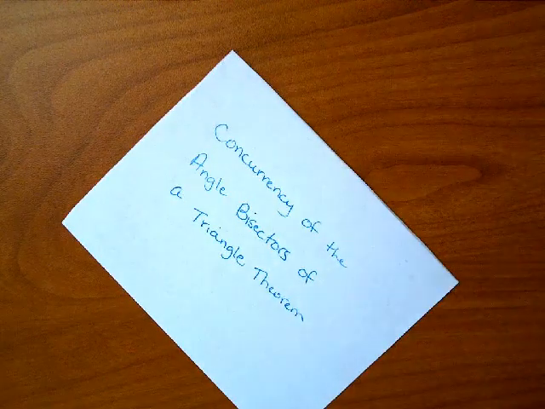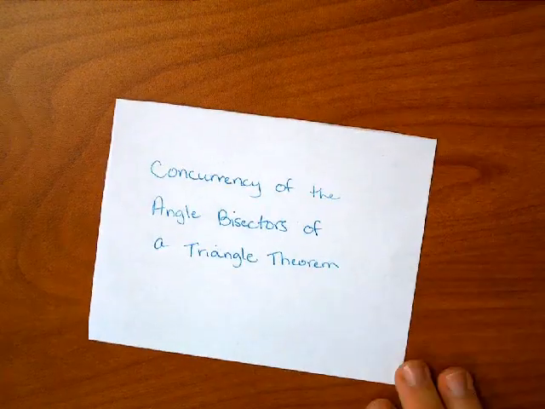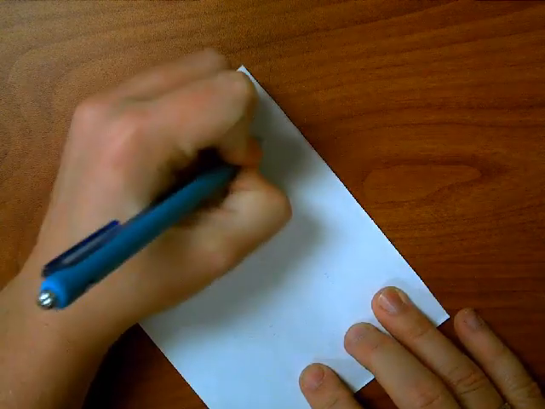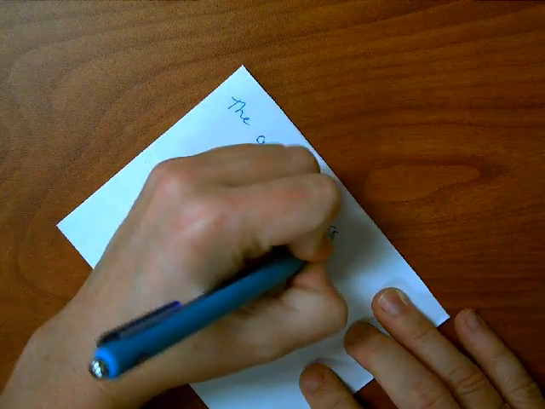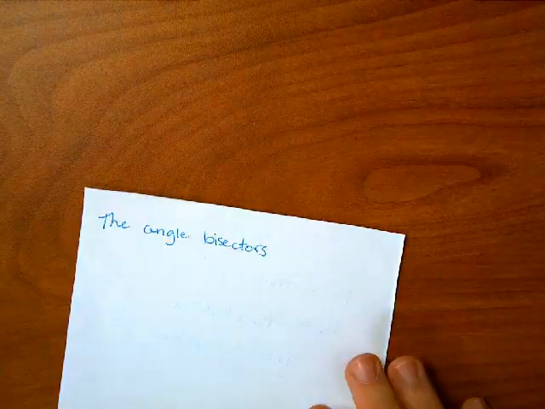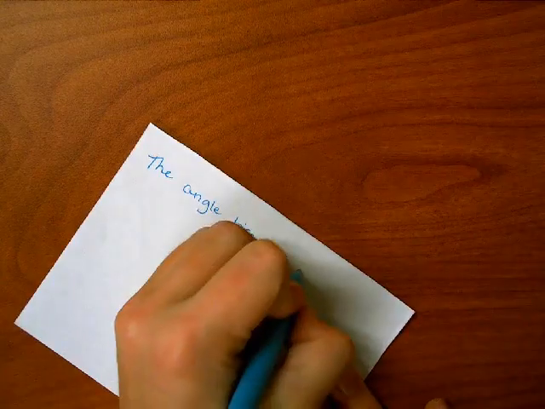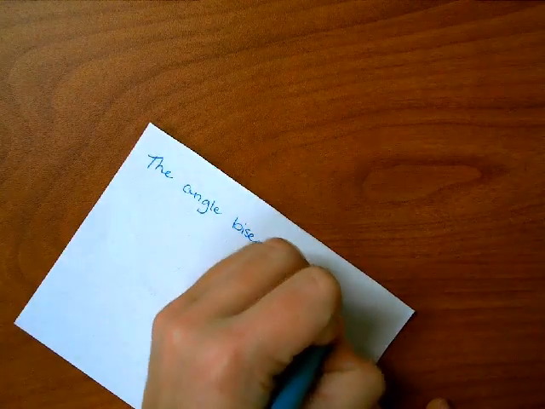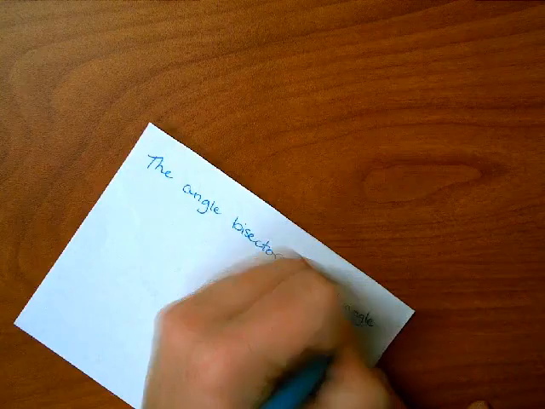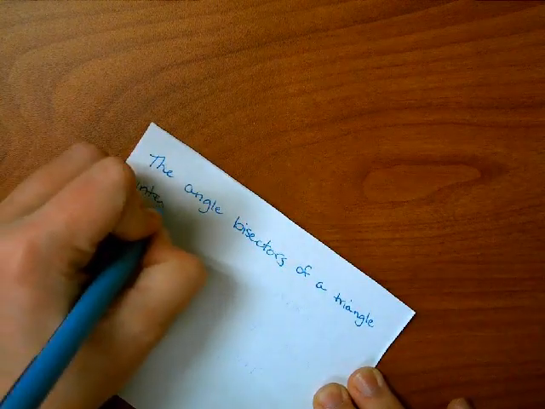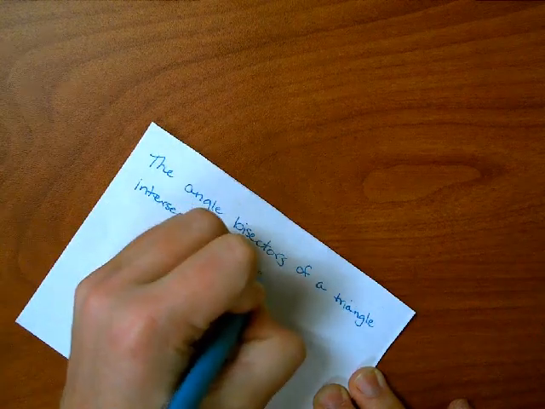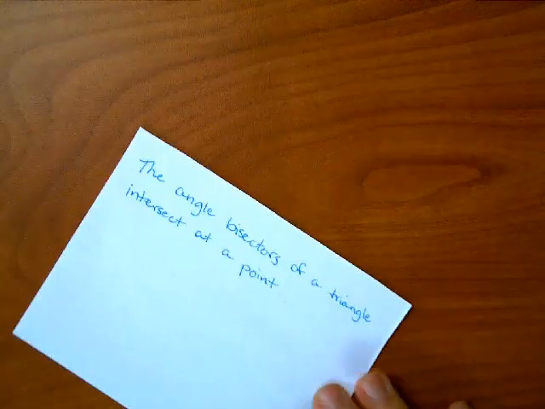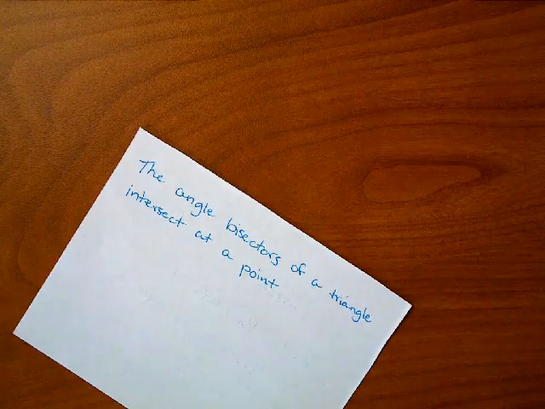And this theorem states that the angle bisectors, so we talked about angle bisectors, they are segments that cut an angle in half. So the angle bisectors of a triangle intersect at a point. Oh, and I guess I was telling you guys to make flashcards earlier, but if you have flashcards, you can use those too, of course.